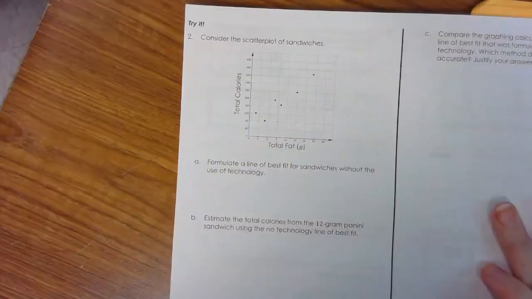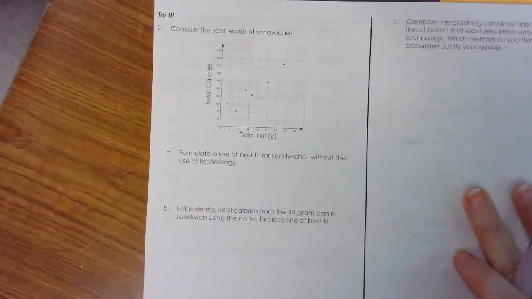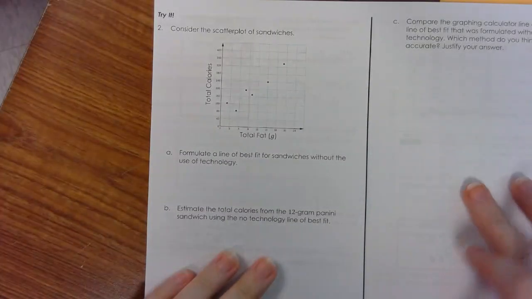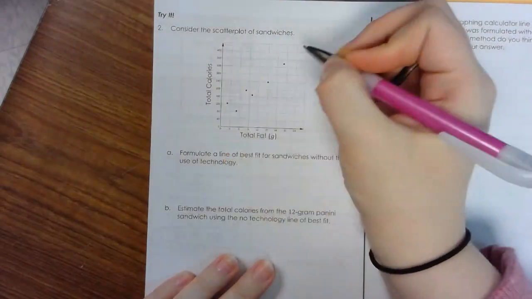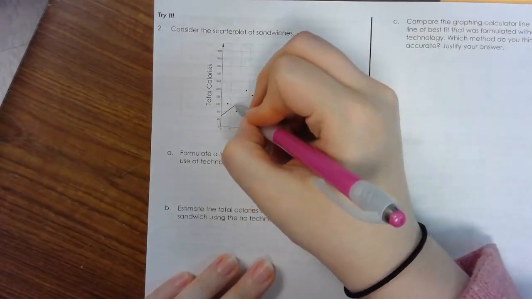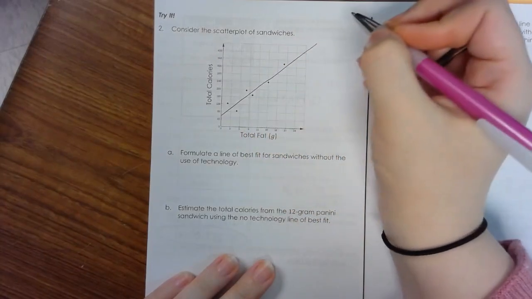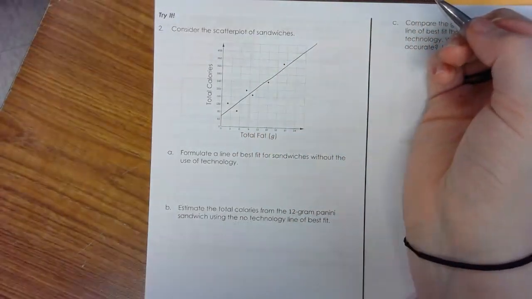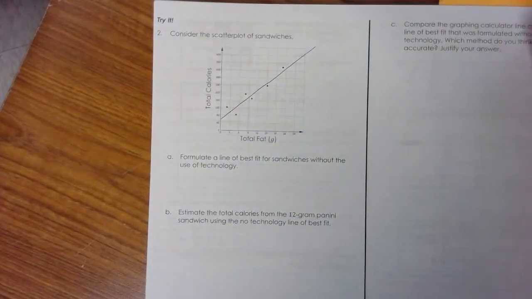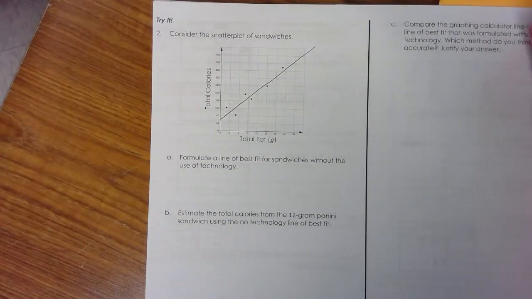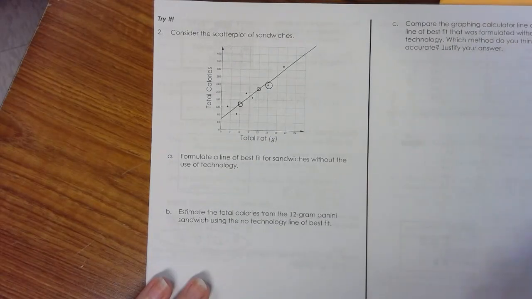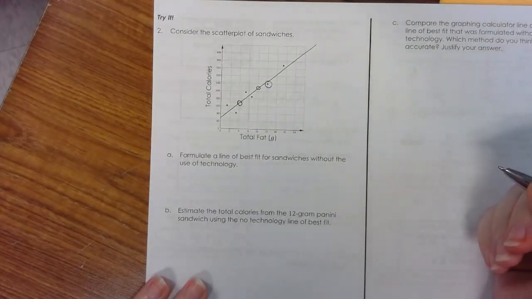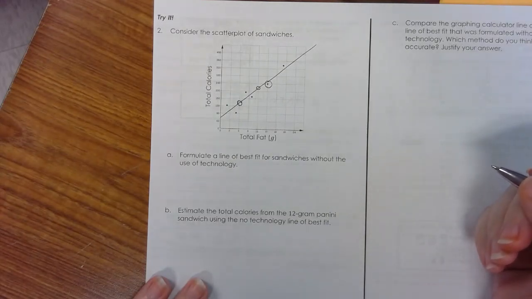Moving along. Consider the scatter plot of sandwiches. Formulate a line of best fit for sandwiches without the use of technology. So if I'm trying to do this without technology, same line, I'm going to put the line about through here. Now, without technology, I'm going to have to use points that are just close to the line, or if when you draw your line, you can see 2 points, use those. Okay, so if I'm going to formulate a line of best fit for this one, I would use 2 points that you can determine about the coordinates for.